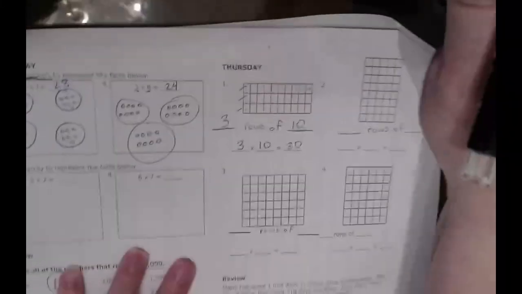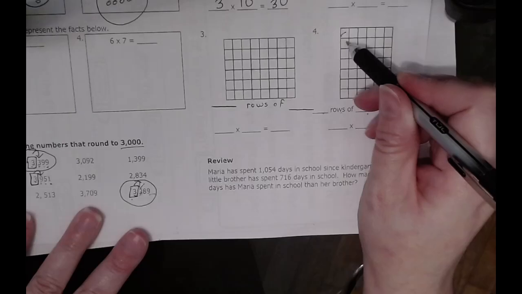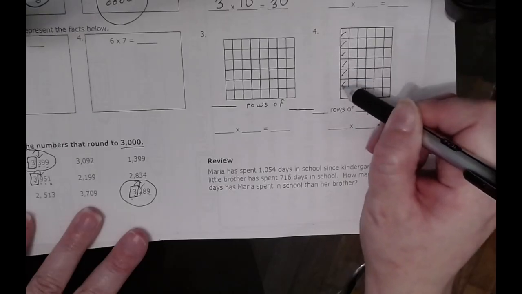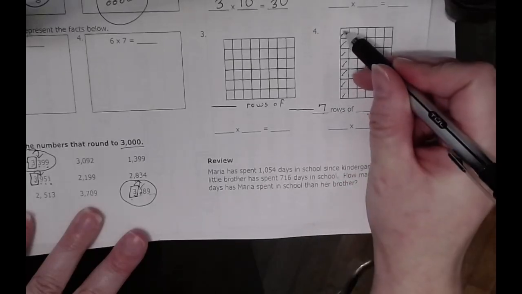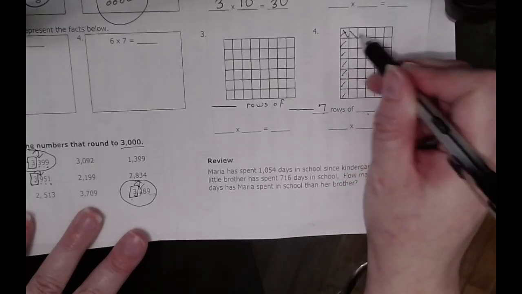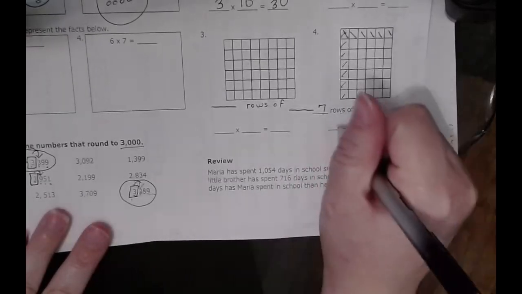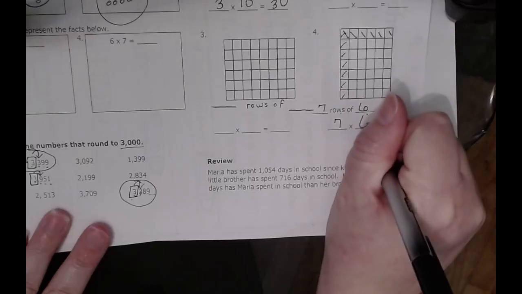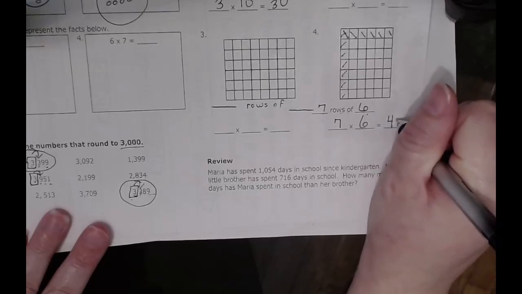I'm going to do number 4 as well. Number 4, again, blank rows of blank. How many rows? 1, 2, 3, 4, 5, 6, 7. 7 rows of blank. So how many columns? 1, 2, 3, 4, 5, 6. 7 rows of 6. So you're going to make that a multiplication. Again, 7 rows of 6 equals, and your student should be able to get you to 42.